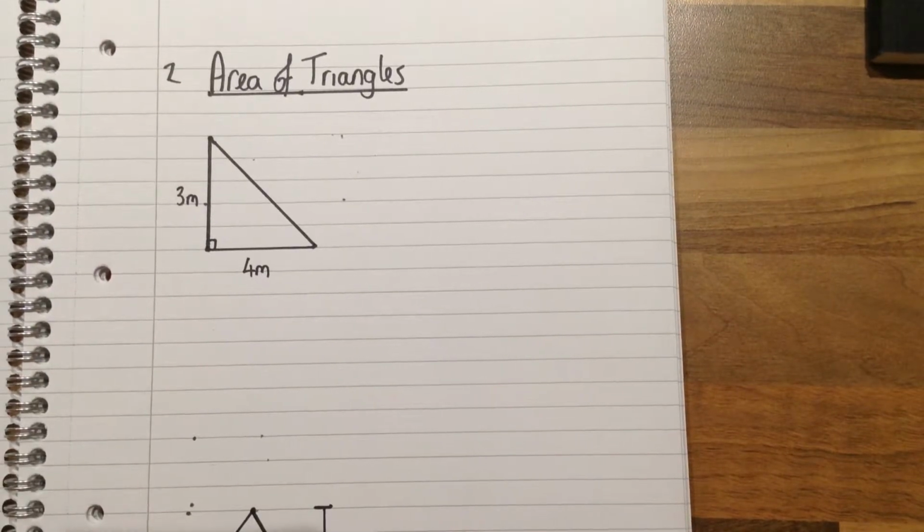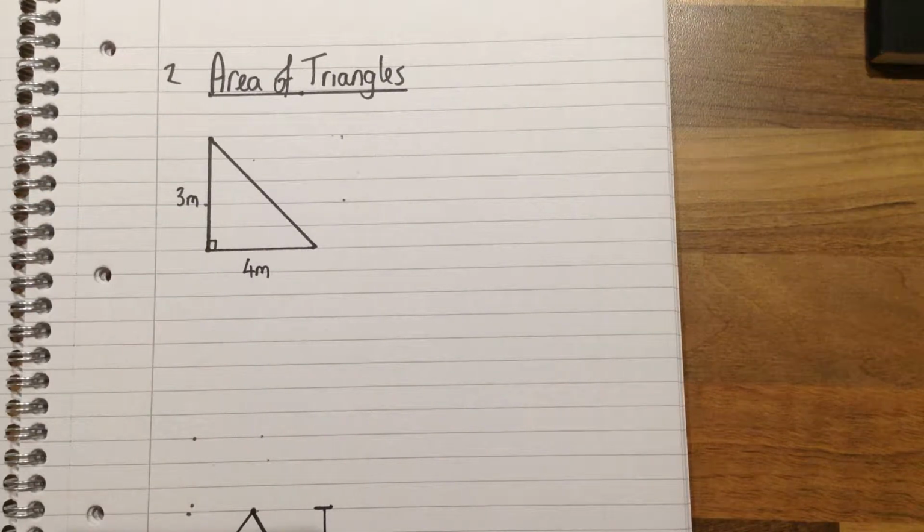Today we're looking at areas of triangles. So if you can get your title and your grade into your book with the title underlined. Also make sure you put today's date.